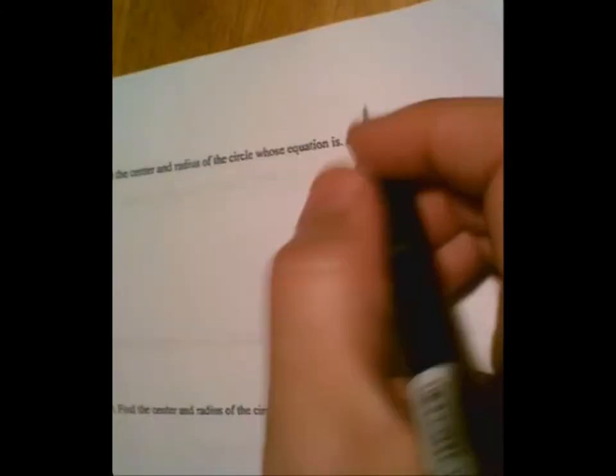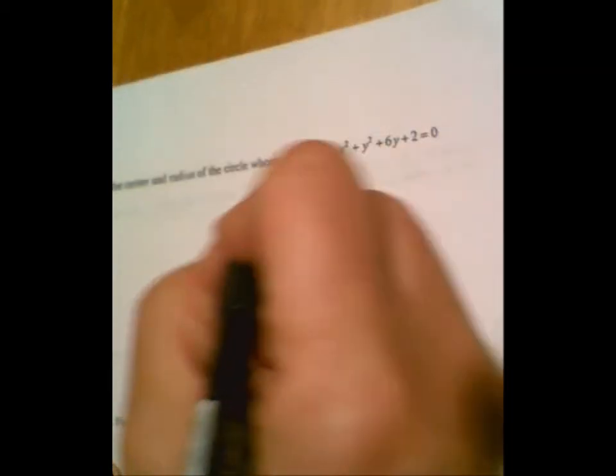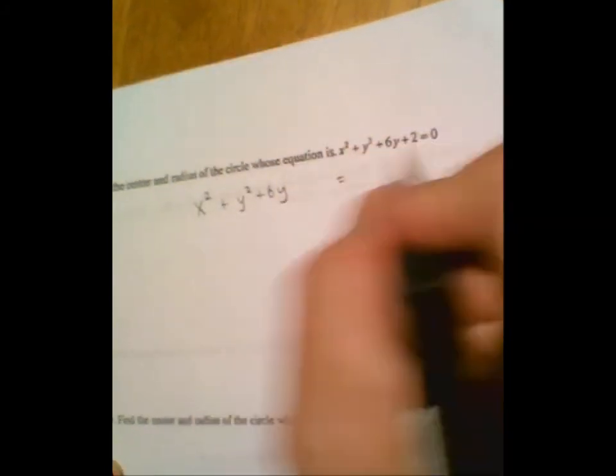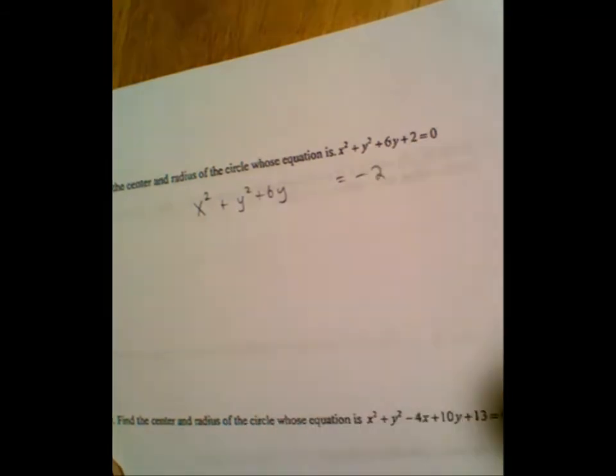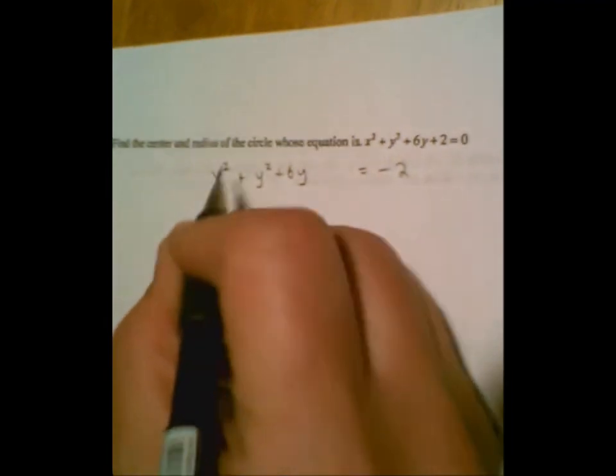The reason why I'm doing this one is because it's just a little different because the x squared, there's no other x's. So it's going to be x squared plus y squared plus 6y. And I'm putting the 2 on the other side, and it becomes -2, right? Subtract 2 from both sides. So now the x squared is fine. All I have to do, I have to leave that.